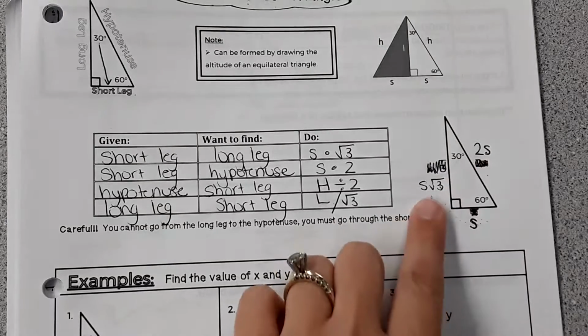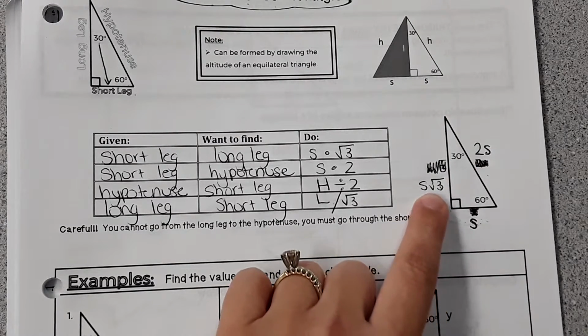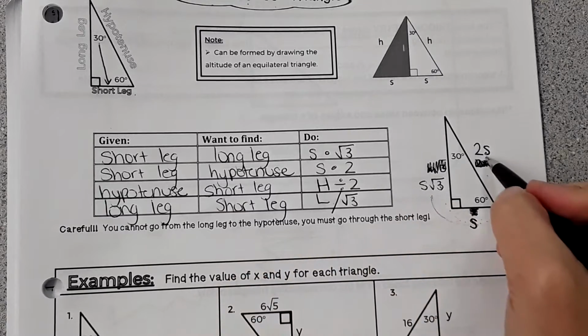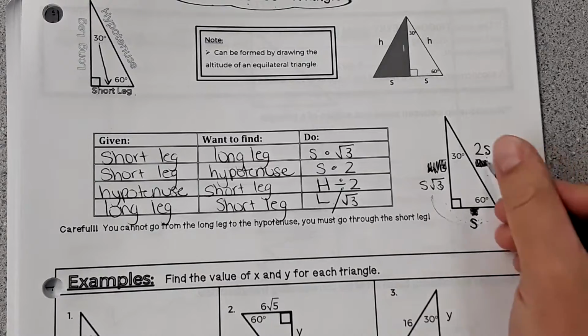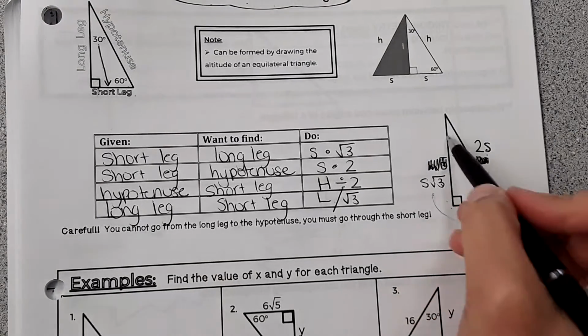So to go from 2s to s square root of 3, there's no simple way to do it. You would have to find the shortest side by dividing by 2 and then multiply by square root of 3. So you'd have to go around this way to figure out the long leg.